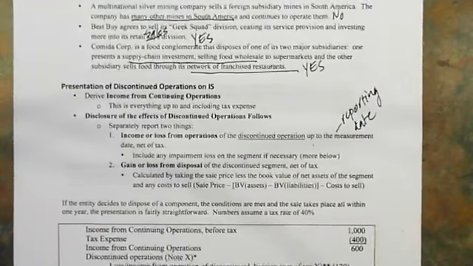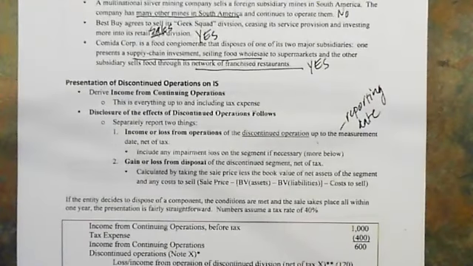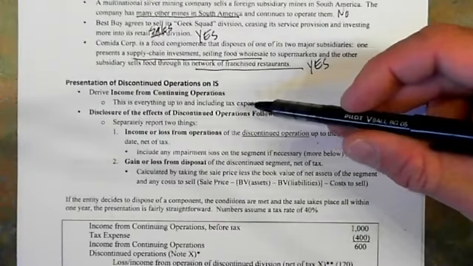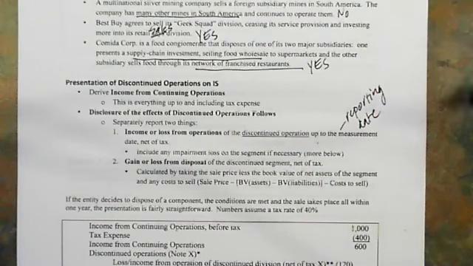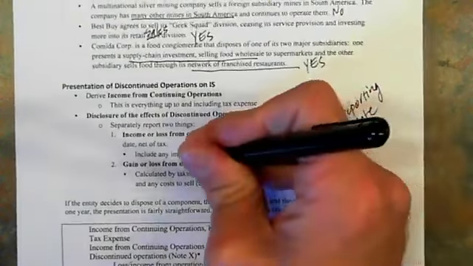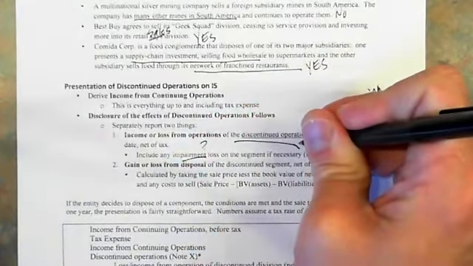So for example, even though they're deciding to discontinue their Geek Squad, until they've sold it, they're still running their Geek Squad. They're still recognizing revenues that come from that division of their company. They're still recognizing expenses that are associated with the Geek Squad division. And so we still report those. It's just now we separate them from the ongoing operations and report them below the line. And then in this amount, you would include any impairment loss on the segment if necessary. And we'll talk more about what impairment loss is, but it'll follow.